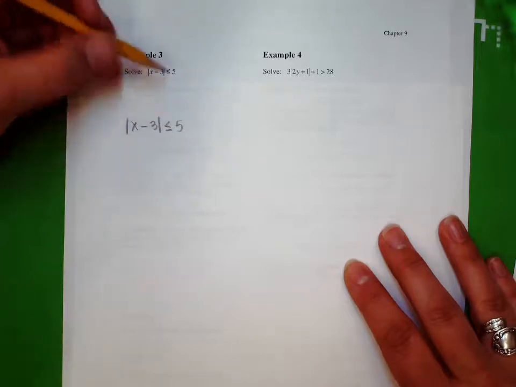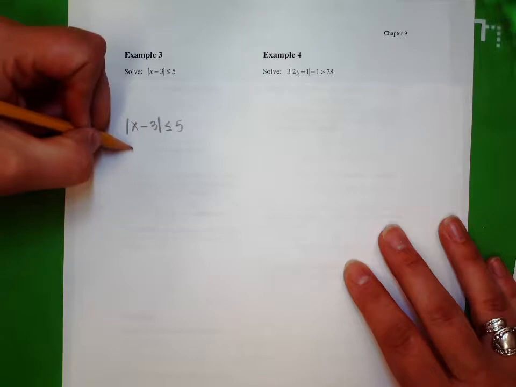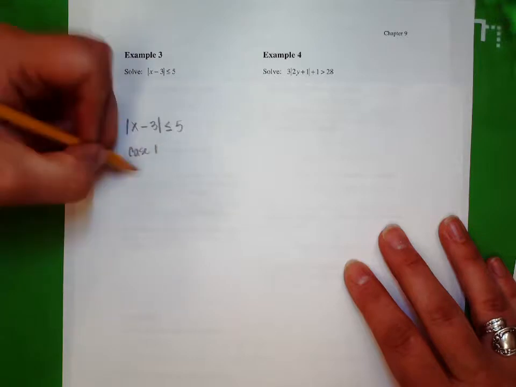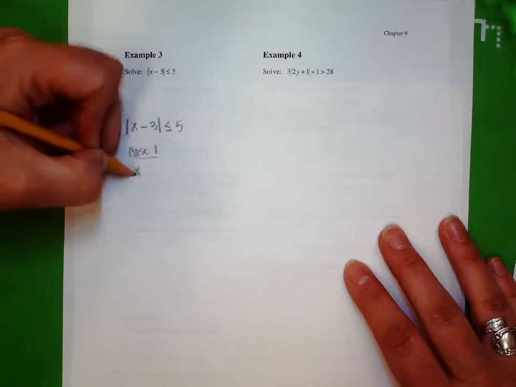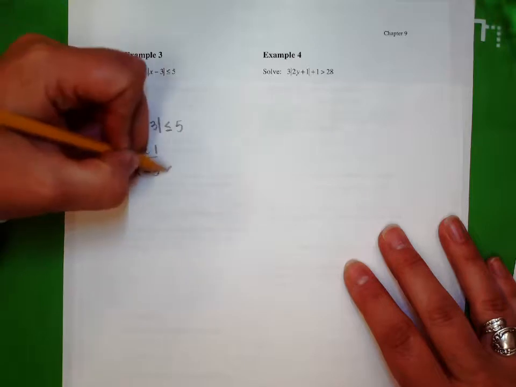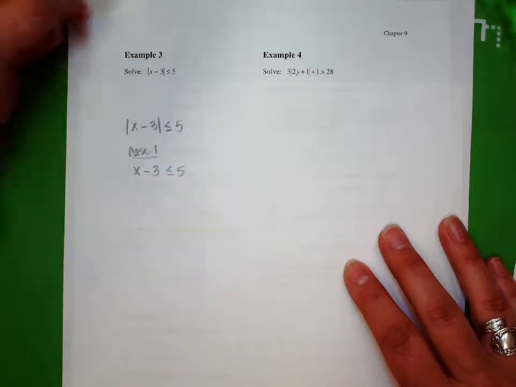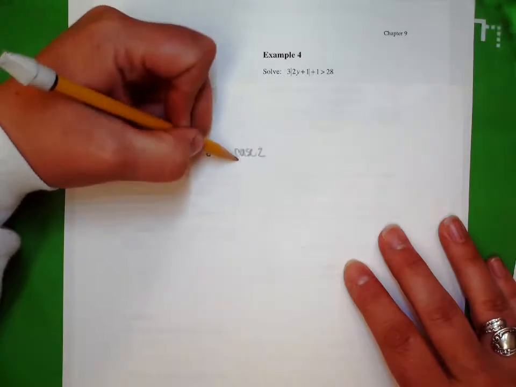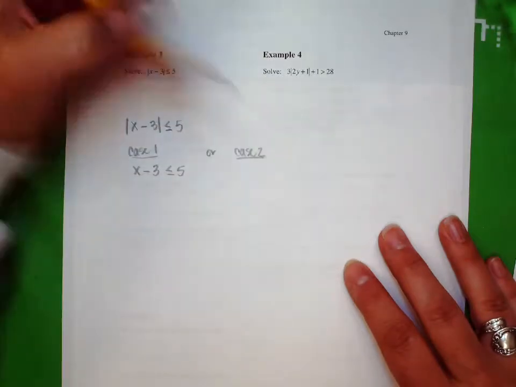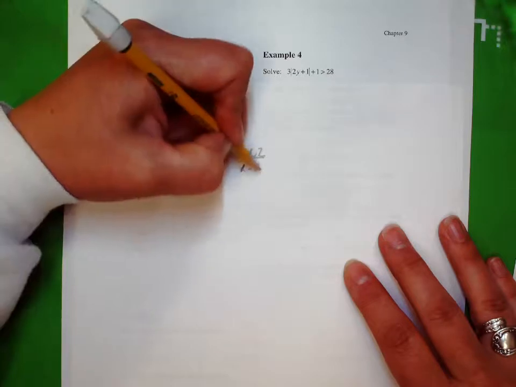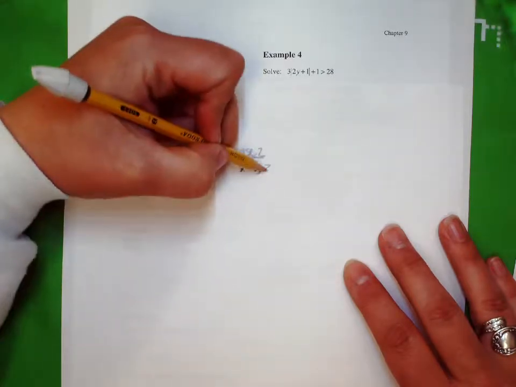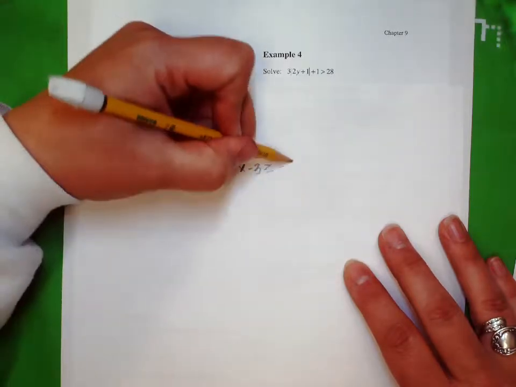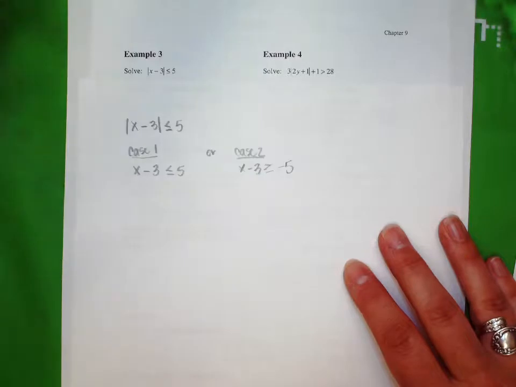So it means that when we take our second case with the negative, we're going to have to alter our inequality. So case 1 would say x minus 3 is less than or equal to 5, or case 2 would say x minus 3 is greater than or equal to negative 5. So when we're doing the negative, we flip the sign.